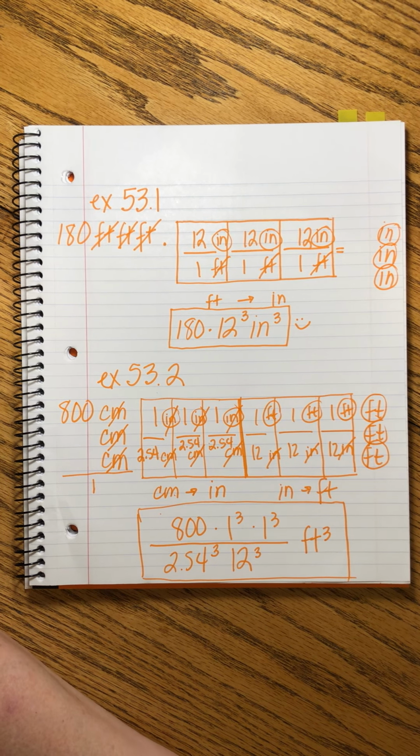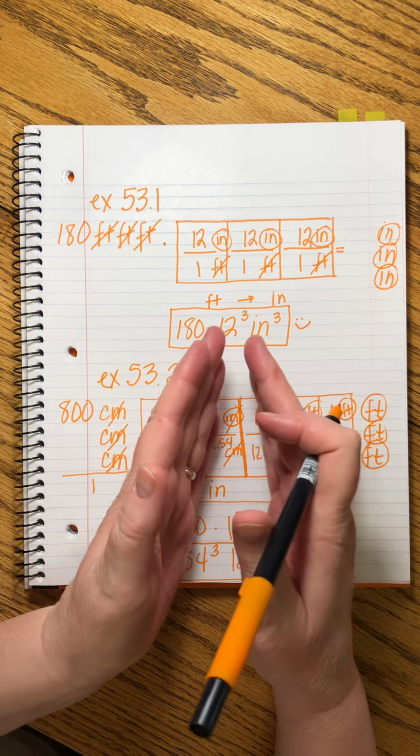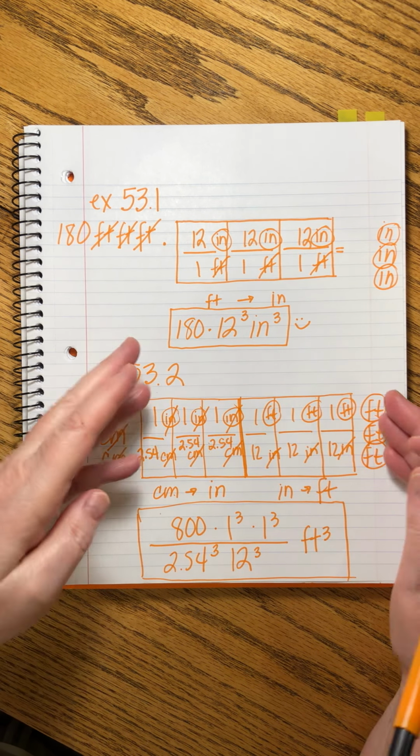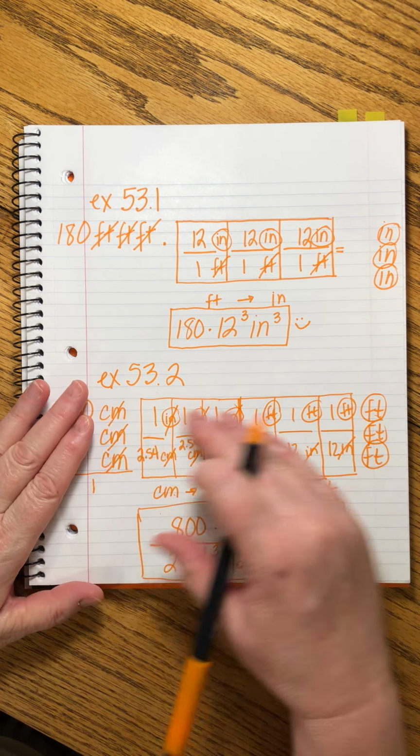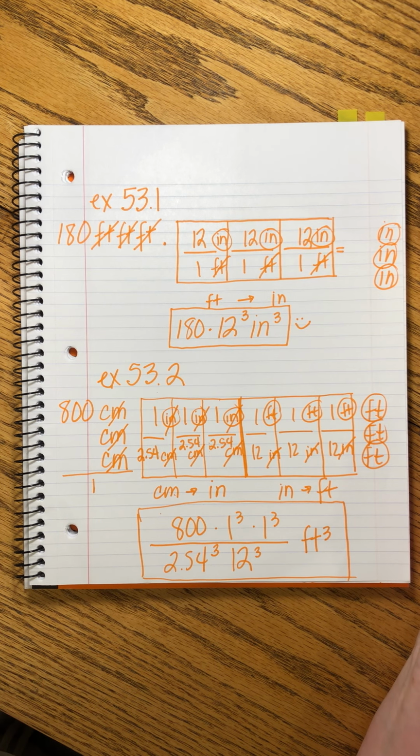I don't think I want to give you the shortcut yet. I want to wait till we get to another lesson, and I'll show you a different way that we can write these so that we don't have to write so much. But for now, just go ahead and write out all the boxes like that, and we'll deal with shortcuts later.